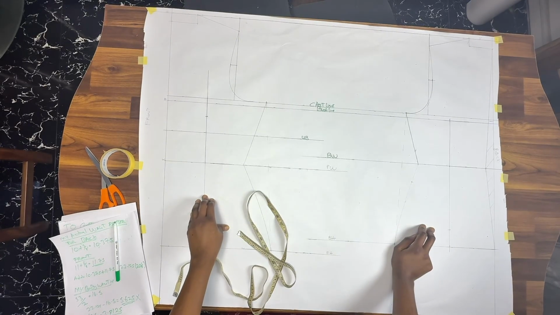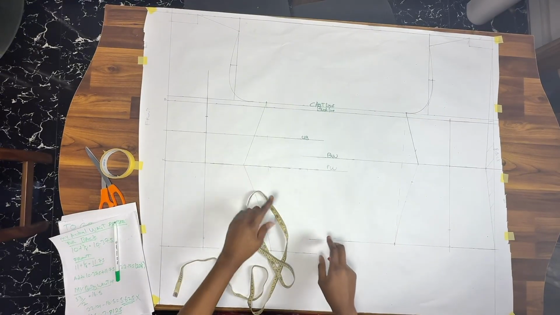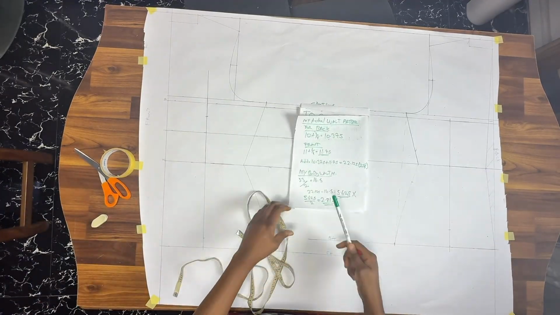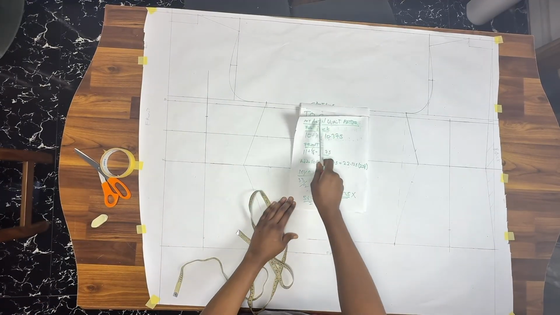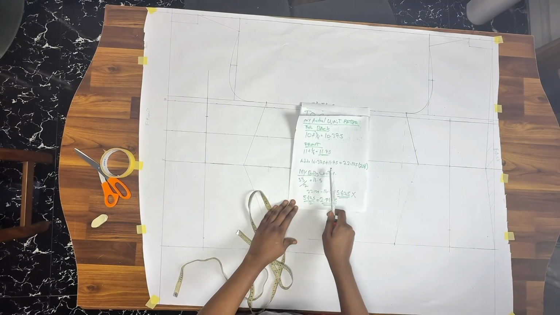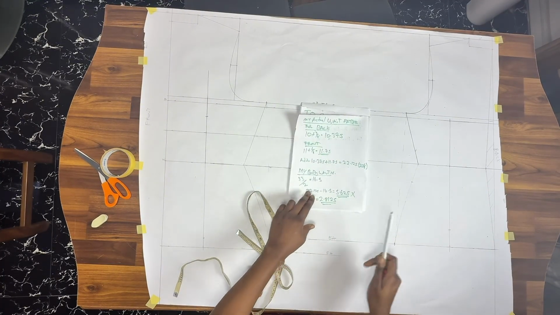Your body measurement, mine is 33, 30 divided by 2, that is 16.5. So from what I got here, minus the 16.5. Let me show you again. So recap, my actual waist pattern, you add the front and the back. Then once you've added the front and the back, now my own body waist measurement, 30 divided by 2, that's 16.5. Then you will now subtract it from what you got on the pattern.